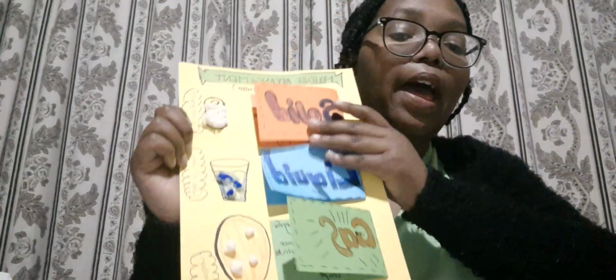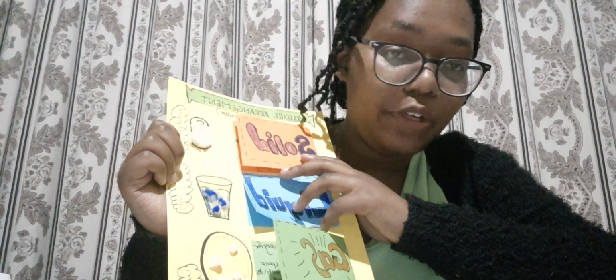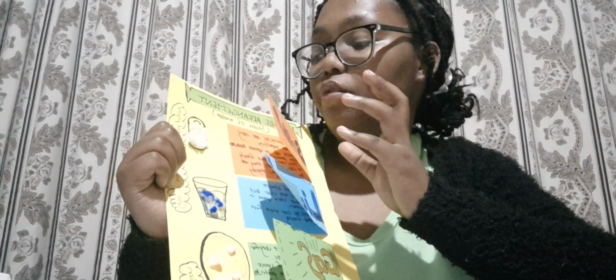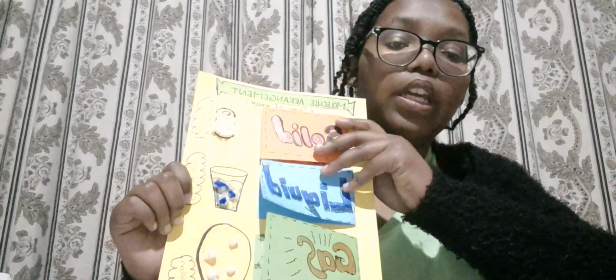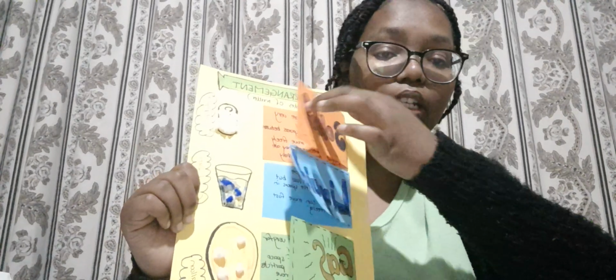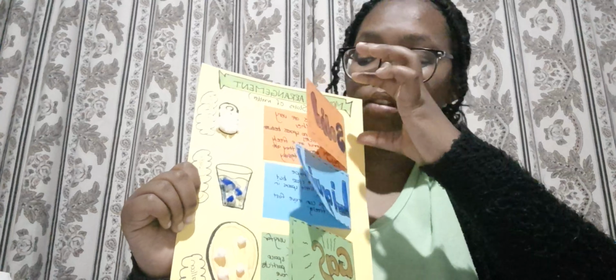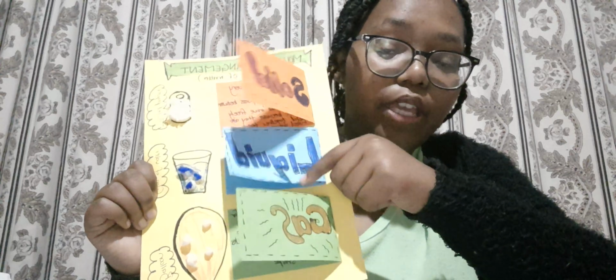All right. So, after you have gathered all of your instruments or ingredients to create this, you're going to cut out some small pieces of colored paper, as you can see right here. You have to use different color paper, okay?